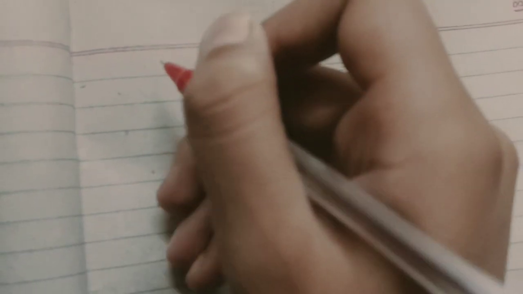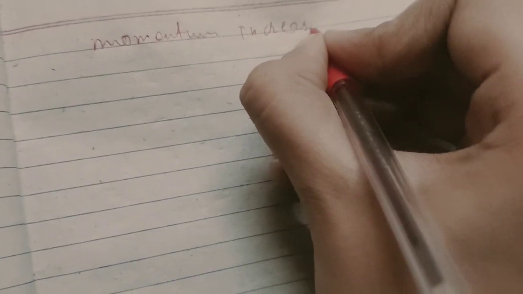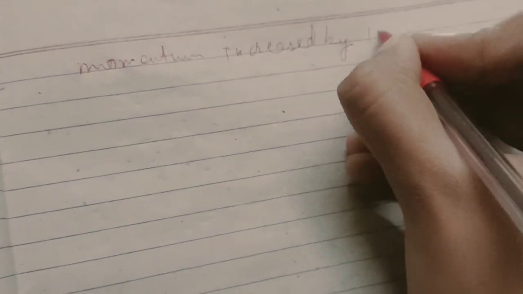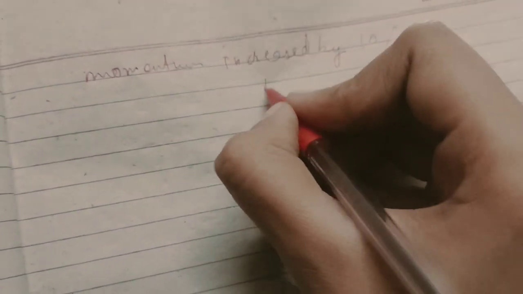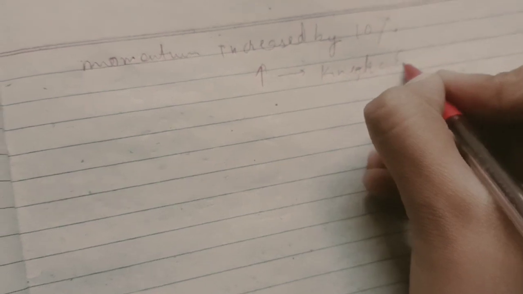So let's consider a question: if the momentum of any body or object is increased by 10%, then what's the increment in kinetic energy?